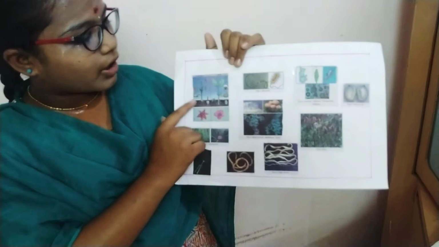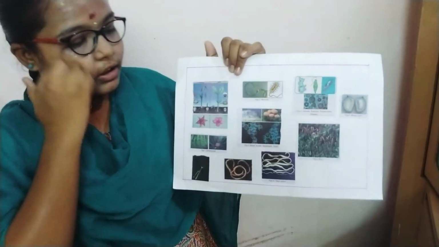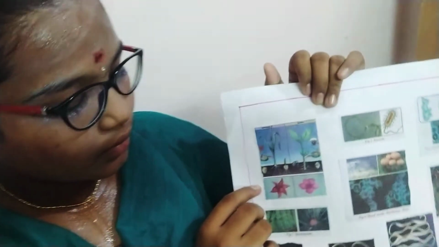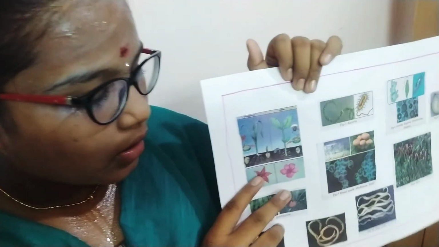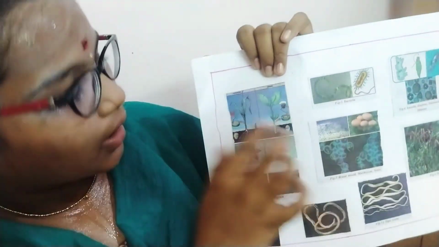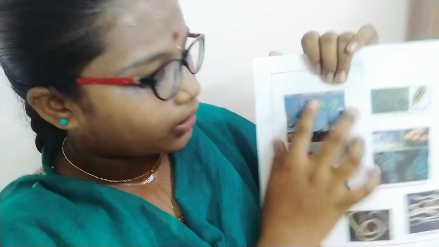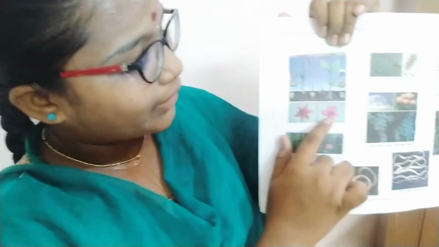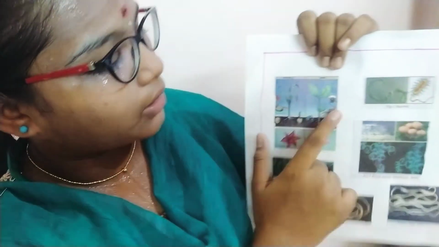This is monocotyledon and dicotyledon. These are the differences between these two. This is a picture of monocot and dicot. You can observe this. The pictures are not in the same order. If this flower is pink and this flower is red, divide their parts into two groups.